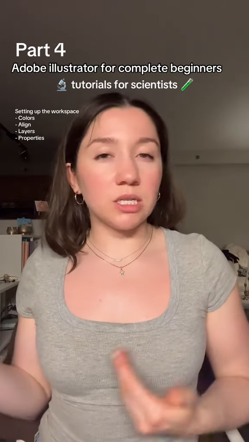So yeah, that's how I set up my workspace. I really like this. I played around with a lot of different formats, but this is what works for me.